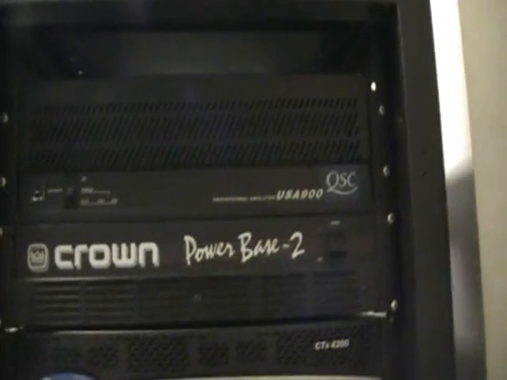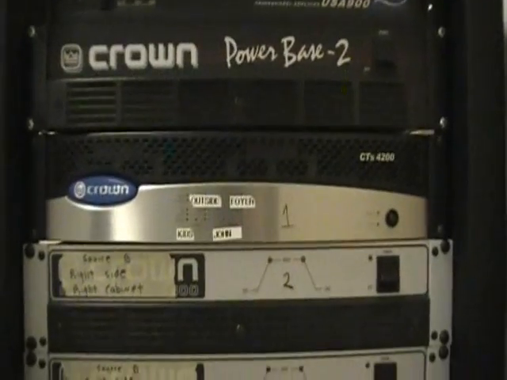Okay, now backing up here, up at the very top, this is where you'll find one of our wedge monitor amps. That's mix 1 and 2, 3 and 4 for our wedge mixes. This is our 70 volt distribution amp.